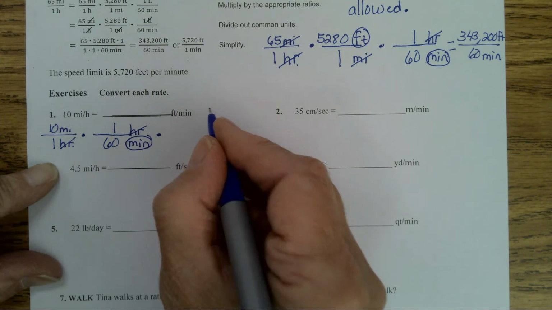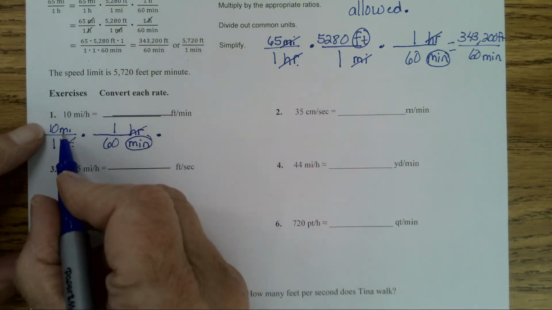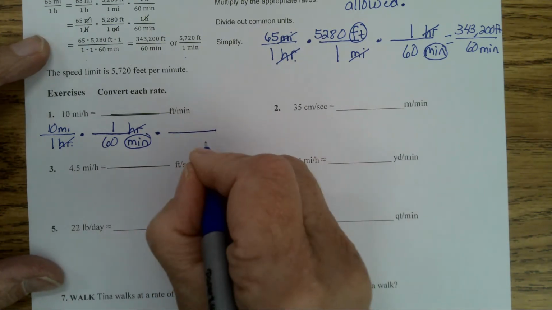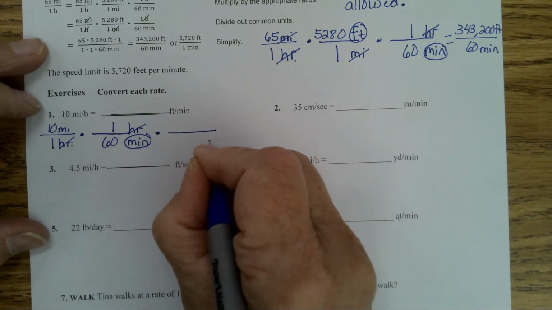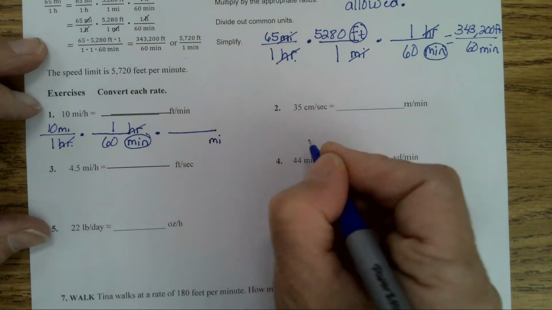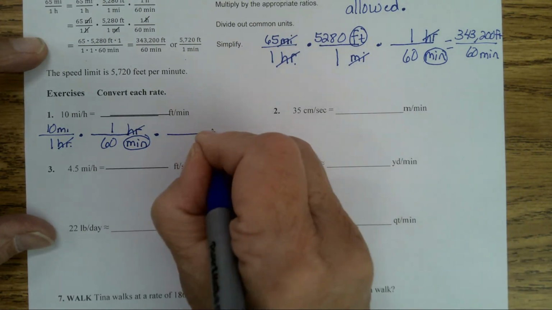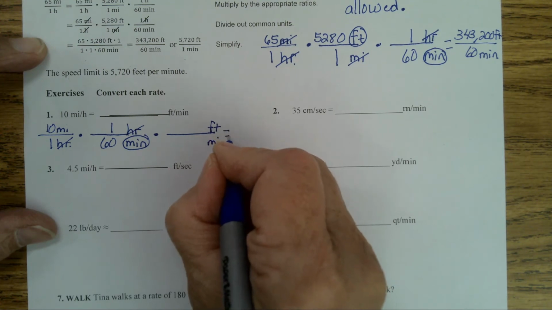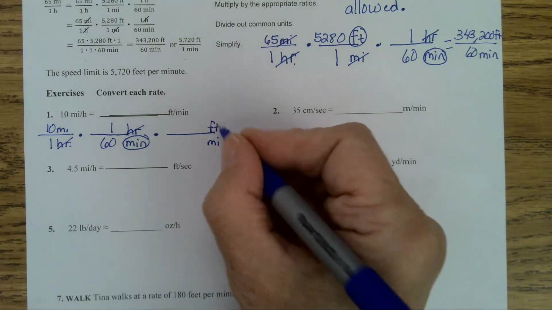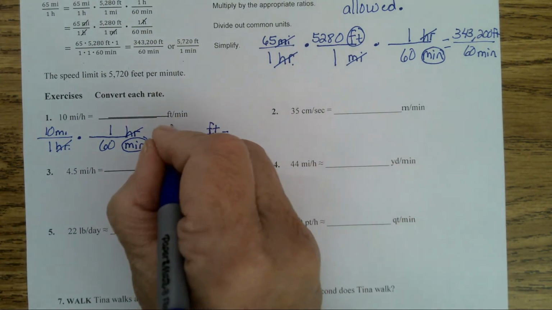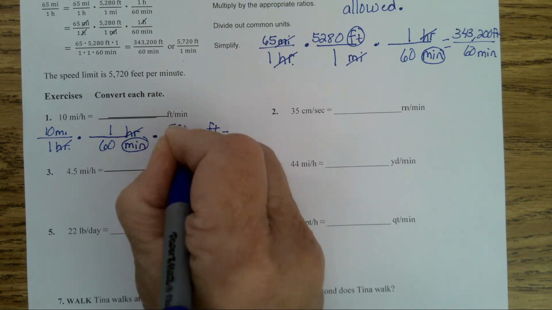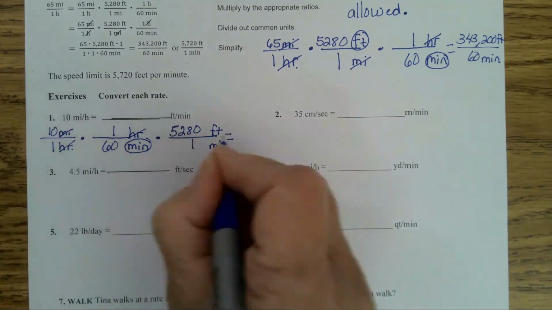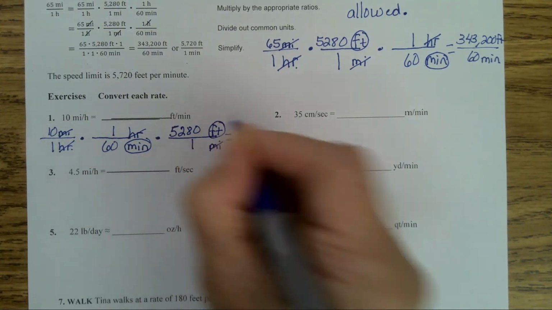All right? Now we have to change miles to feet. Well, miles is on top, so in order to cancel it out, it has to become a denominator, and feet is what we end up as our numerator. All right, feet and miles. Well, you all remember there are 5,280 feet in 1 mile. That cancels out, and yes, we end up with what we want.